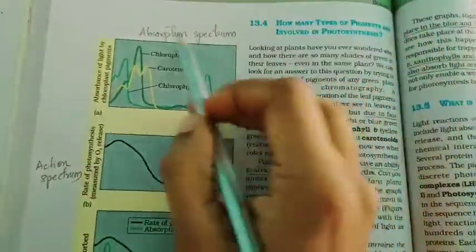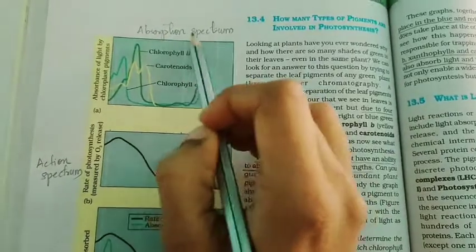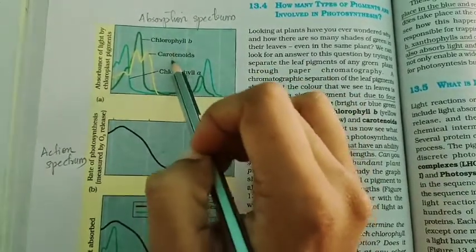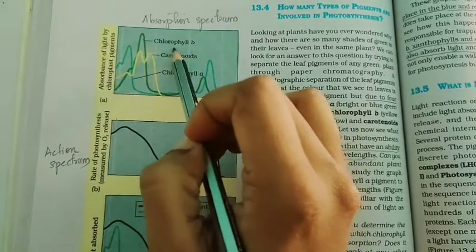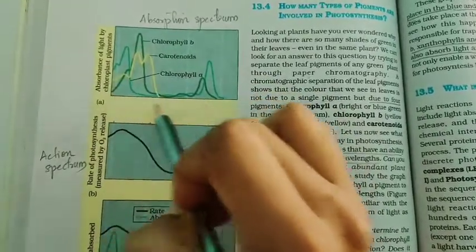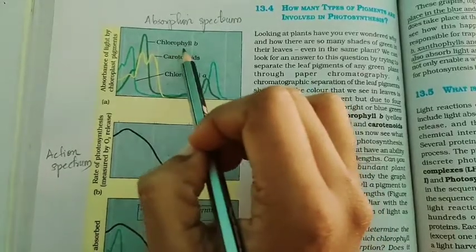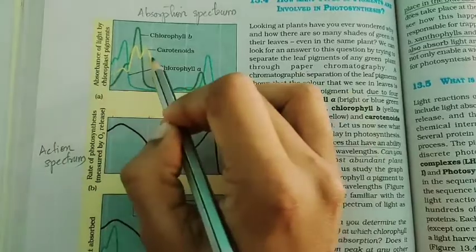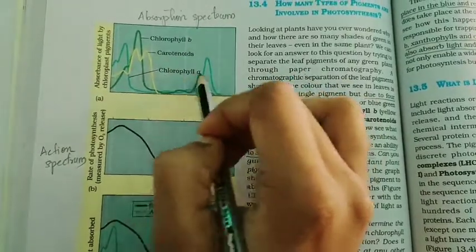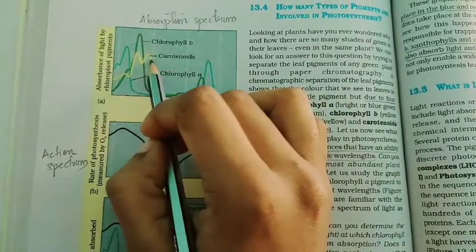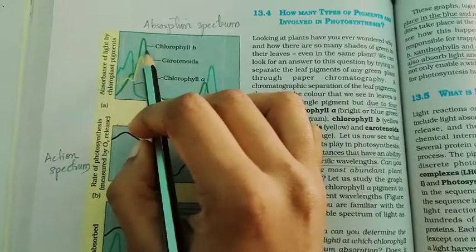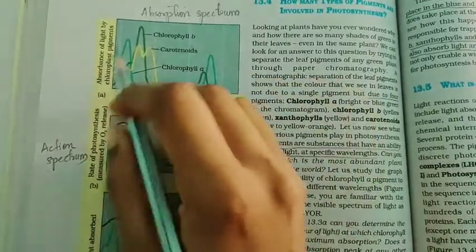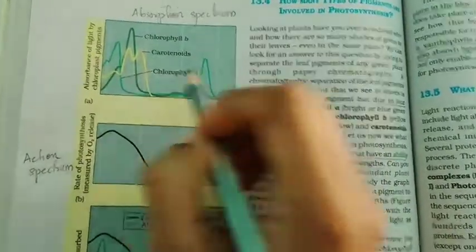The first graph given here is an absorption spectrum. Absorption spectrum in the sense they have made use of the different pigments and they have found out at which wavelength the absorption of light is the highest. It is shown that chlorophyll A is yellow, chlorophyll A is blue, carotenoid is yellow and chlorophyll B is the green one. And this is what they got, different peaks. Chlorophyll A.